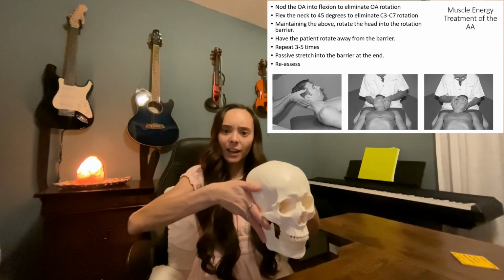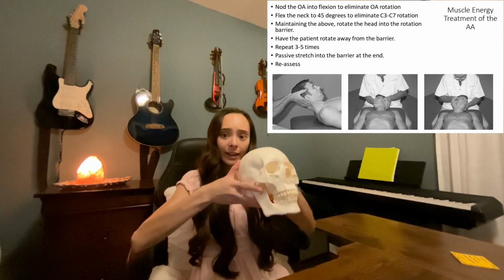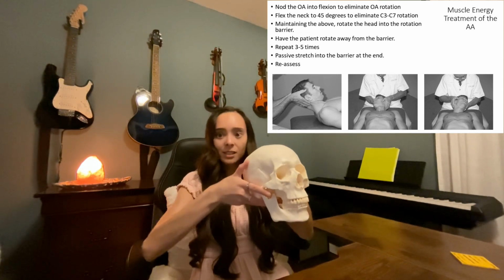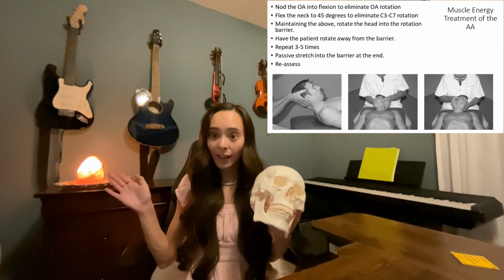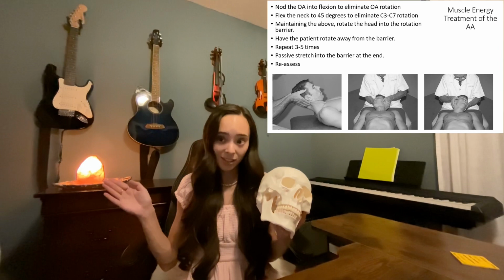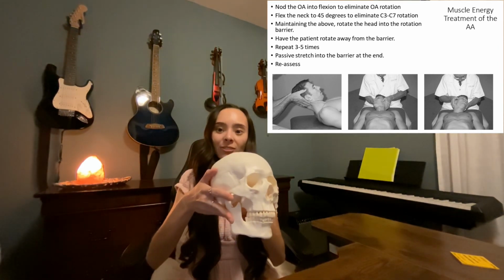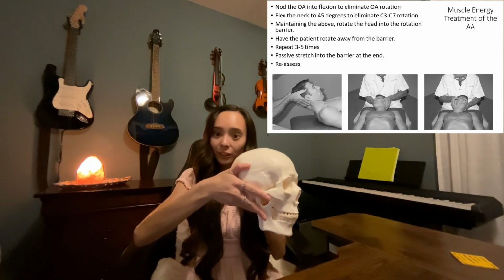Muscle energy of the AA is great because you only focus on rotation. So for the first one, you can flex their head all the way where they're still supine, and you bring their chin to their chest until you feel resistance. And then let's say that they were rotated to the right. If they're rotated to the right, I'm going to put them in their barrier, which is rotated left. So I'm going to rotate them to the left because they don't like to do that. And I'm still going to keep flexing their head, even though they're laying down.